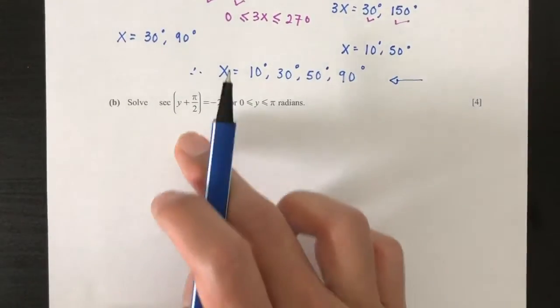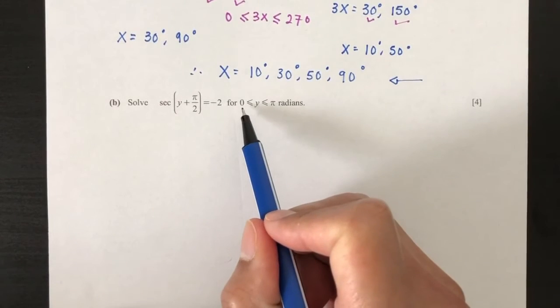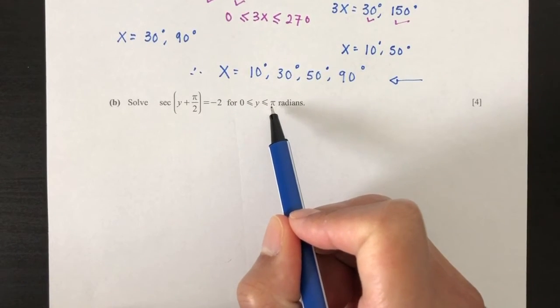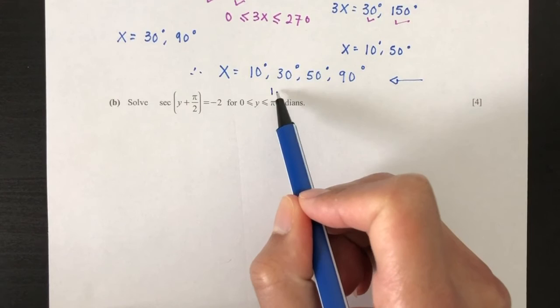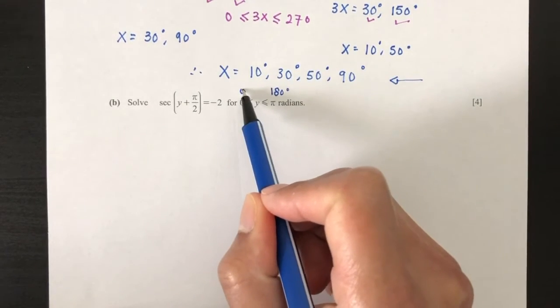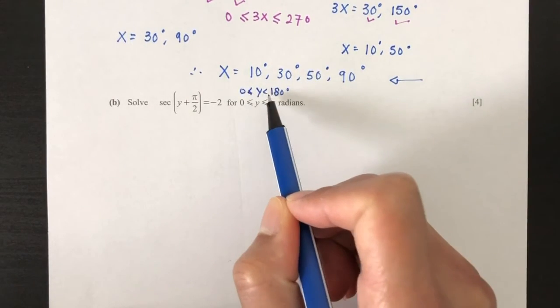Now for part B, we have to solve this equation. This is 0 and pi. So if you were to convert pi to degrees, it is 180 degrees. So y is between 0 and 180.